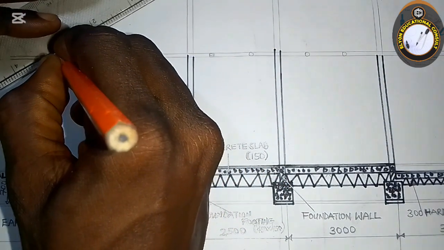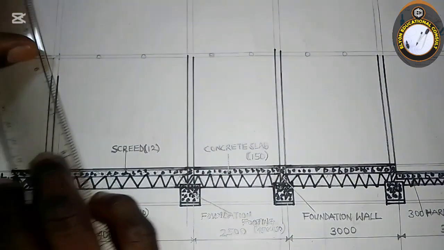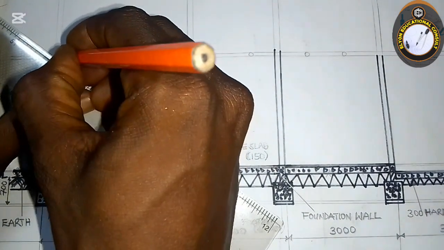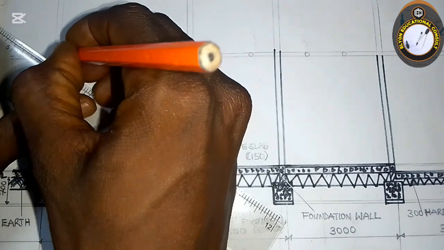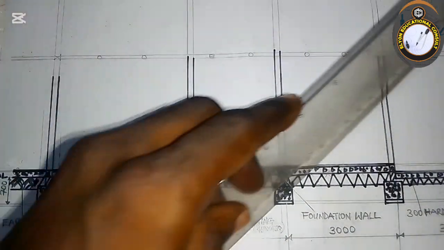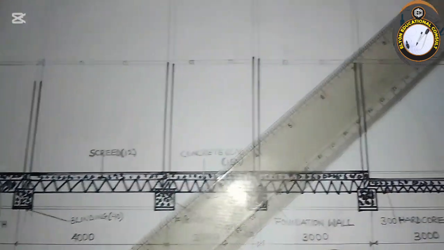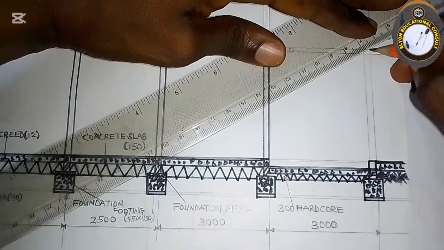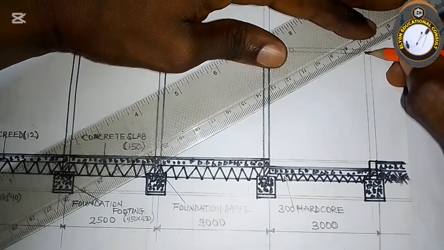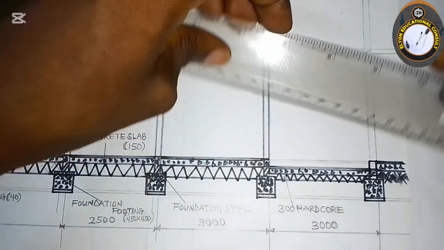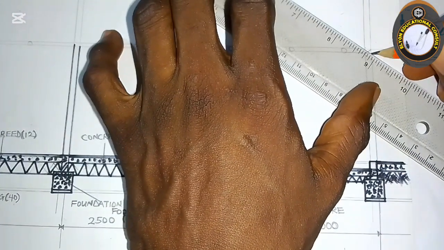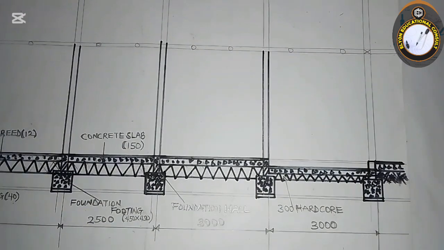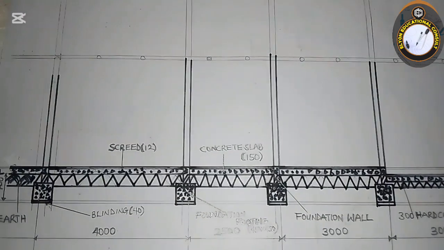So this is the wall plate. Then we have the wall plate at this other side as well. So we have that now as the wall plate.